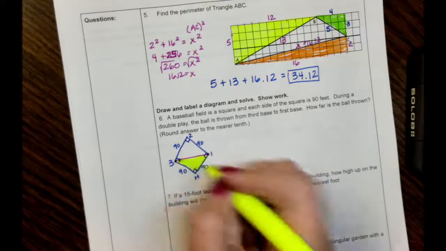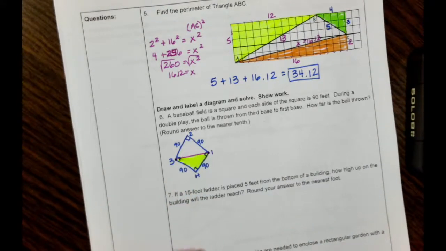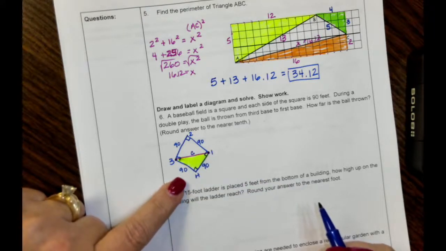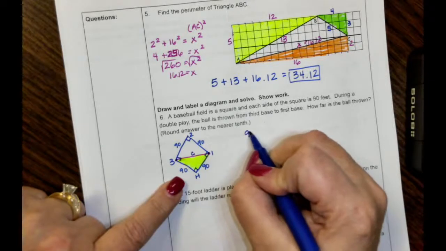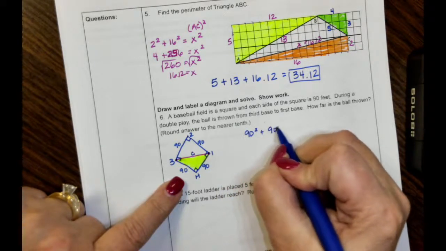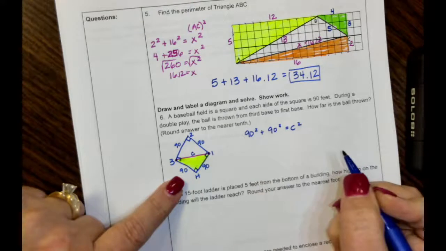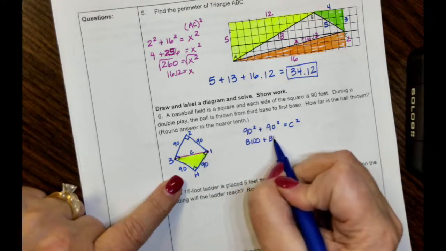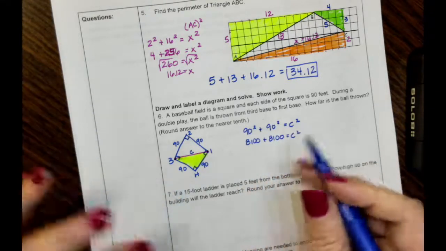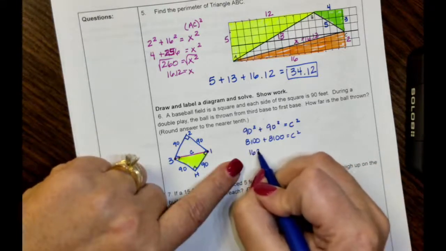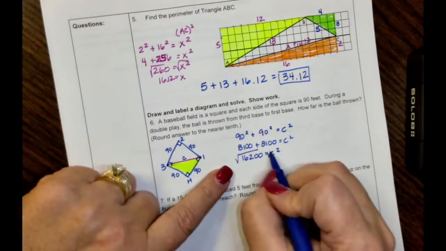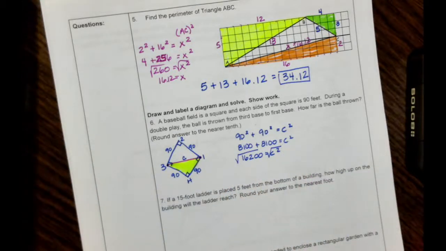We've got that little right triangle. So the distance from first to third base is my C. That's my hypotenuse. It's the longest side of the triangle. So I'm going to do A squared plus B squared is equal to C squared. Do the math. This is 8100 plus 8100 equals C squared. So 16,200 is equal to C squared. Take the square root of both sides because you need C, not C squared. Take the square root of 16,200.